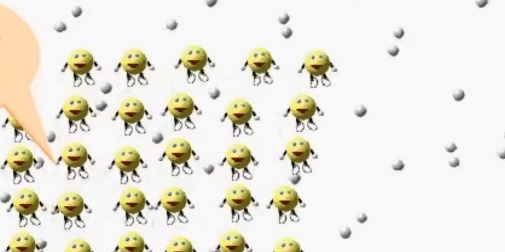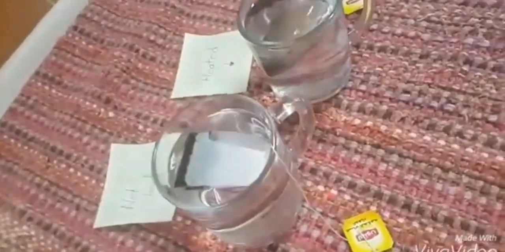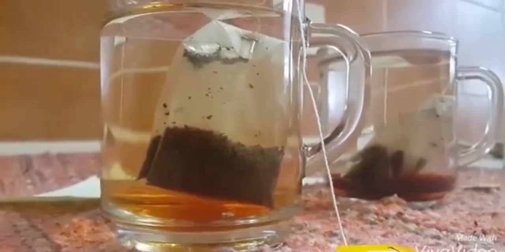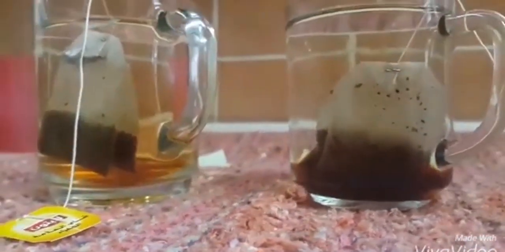Then in liquids, we can say that tea leaves diffuse in hot water and change the color of the water. You understand, when the tea leaves are put in water, they gather in one place and the concentration in that place will be high. So they have to move to the area where their concentration is low.